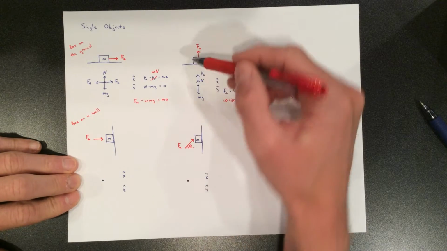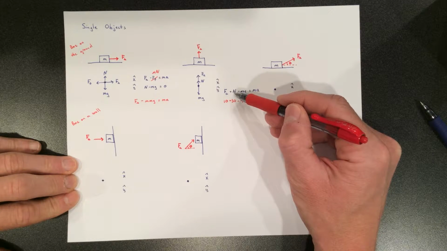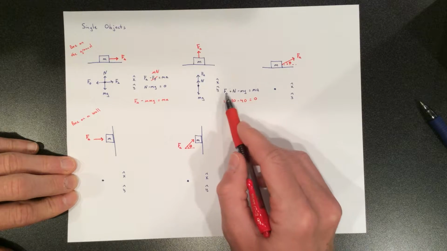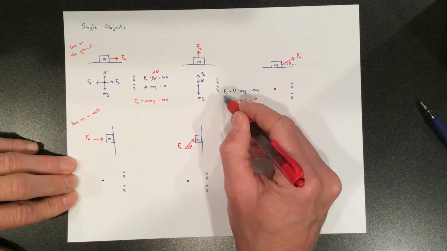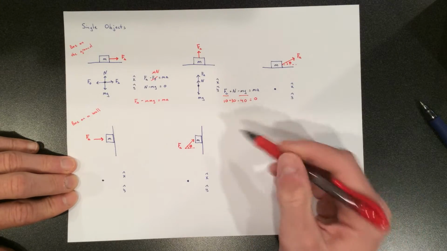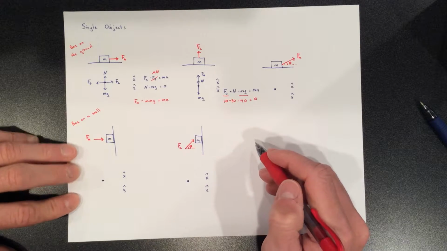Well, if you apply a small force up, it's going to reduce the normal force. If you keep increasing and increasing the applied force, eventually the applied force will be bigger than gravity's force, and then it's going to accelerate up. Okay, so pulling up on a box is pretty easy.